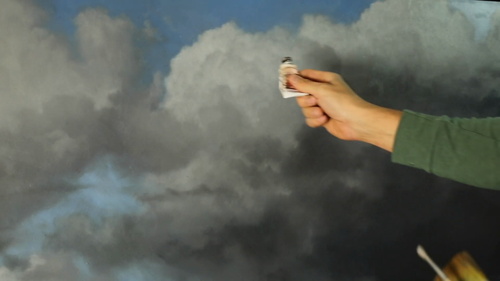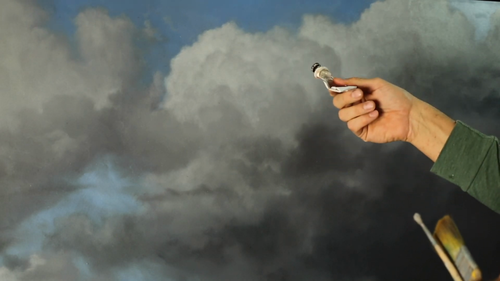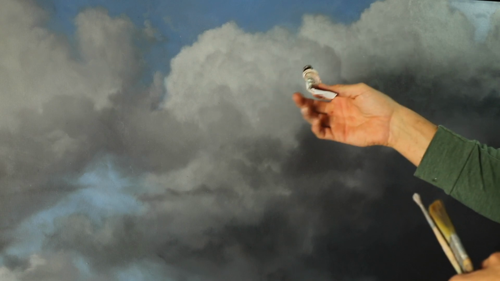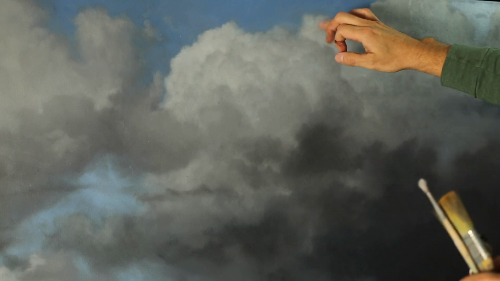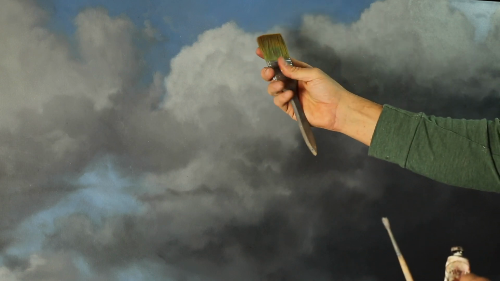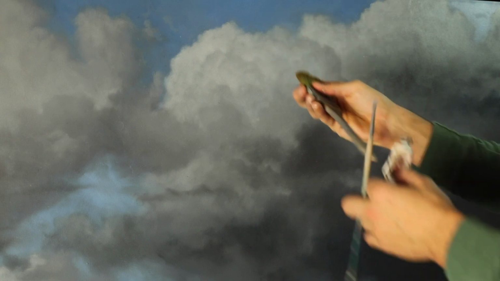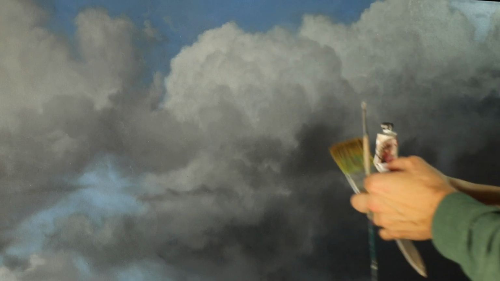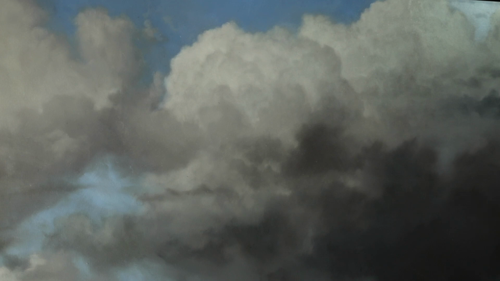All right, so I'm going to be using flake white replacement, which is basically flake white but without the lead in it. And I'm going to be using a small round brush and then a large dry blending brush. So you want this to be really dry with soft bristles. So I'm only using white. I'm not using any other colors here. When I get to the glazing point, I like to use just white and allow the very, very thin layers to be kind of transparent.